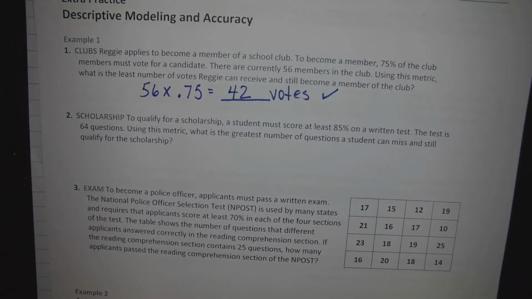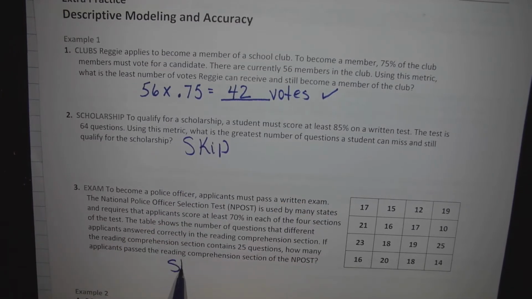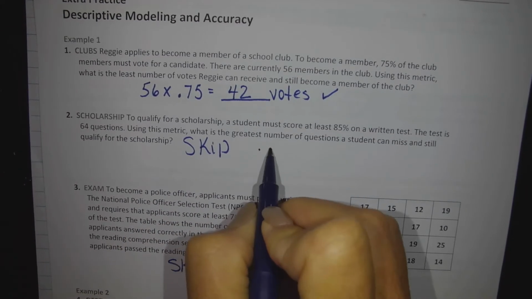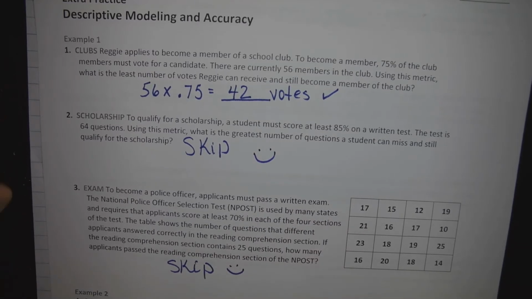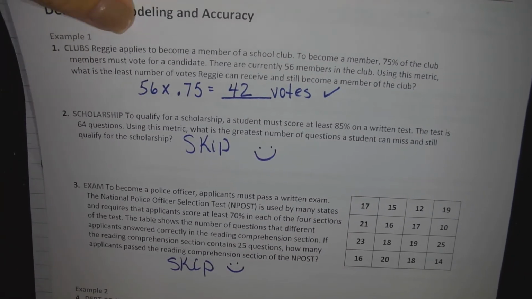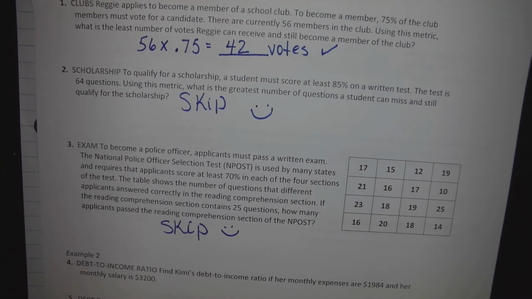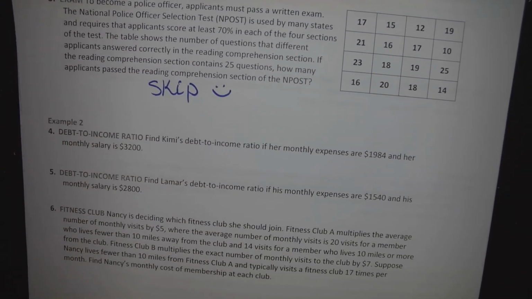Now, here's where it gets fun for me because I like doing this. Write this for 2 and 3. I'm going to even do a smiley face because when you read them, you're going to be like, yeah, thank you, Miss Miller. 1, we did. 2 and 3 skip. Y'all okay with that? All right, let's look at 4.